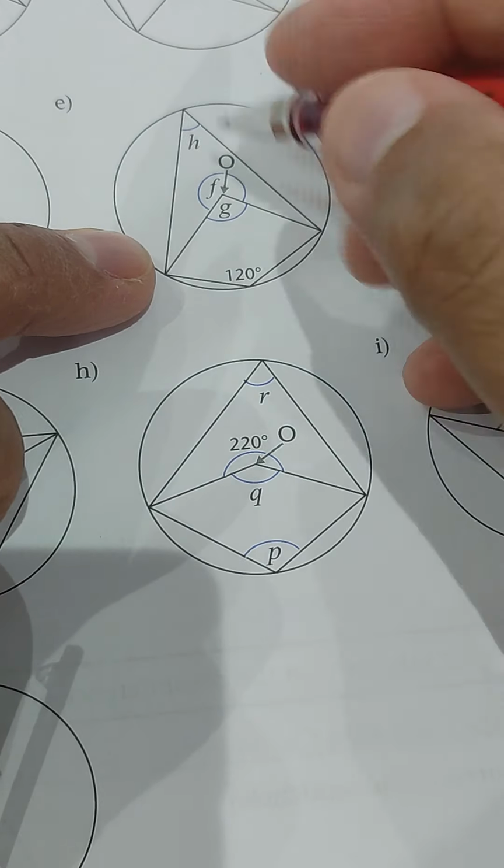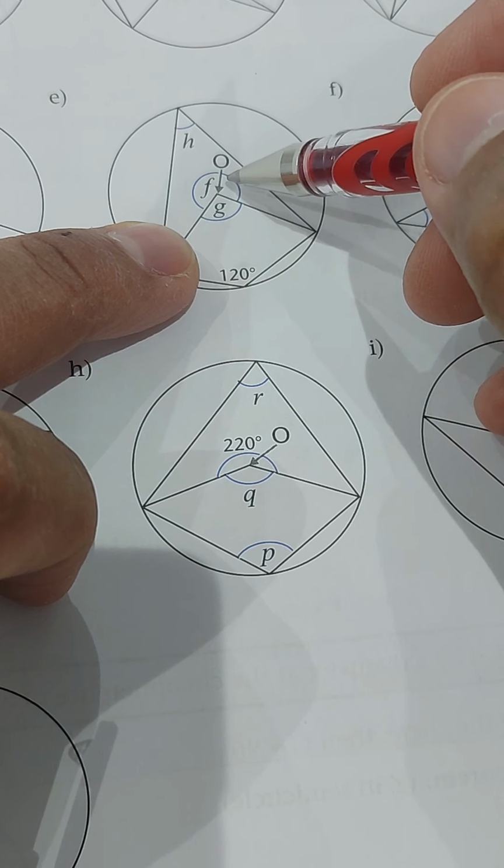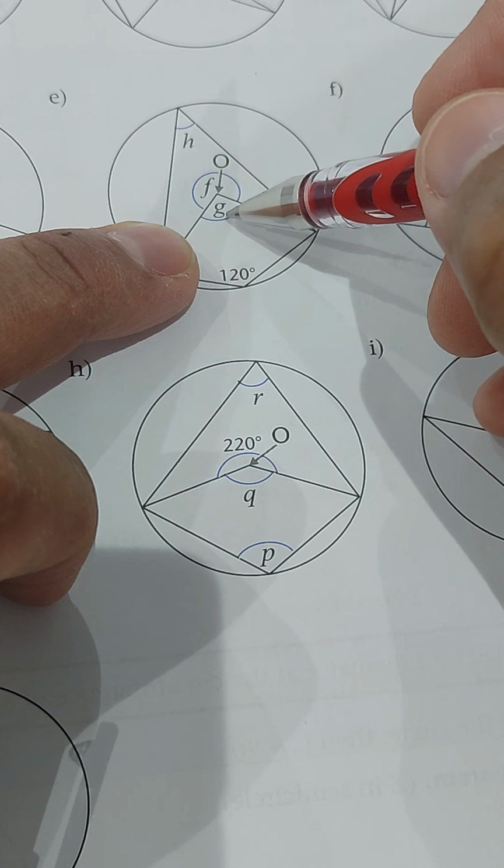To get G, it is a revolution, angles around a point. So G is equal to 360 minus 240, because the angles around a point add up to 360, which gives an answer of 120 degrees. So G is 120, and then again, angle at center is twice angle at circumference. 120 divided by 2 will give you 60 degrees there.